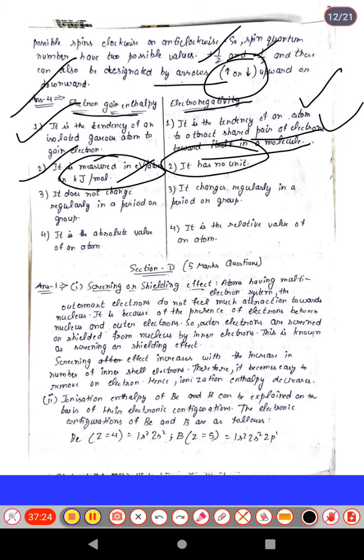Electron gain enthalpy does not change regularly in a period or group. Okay, there won't be any regular change. Electronegativity changes regularly in a period or group. Electron gain enthalpy is an absolute value of an atom, and electronegativity is a relative value of an atom. So this was our C part.